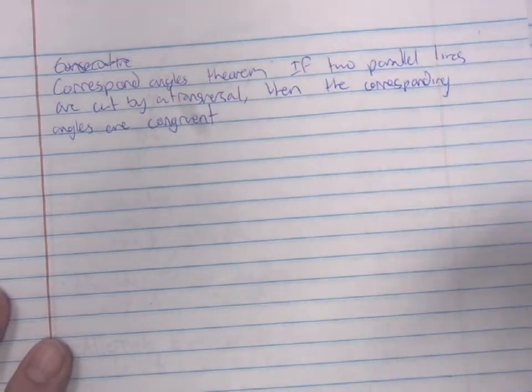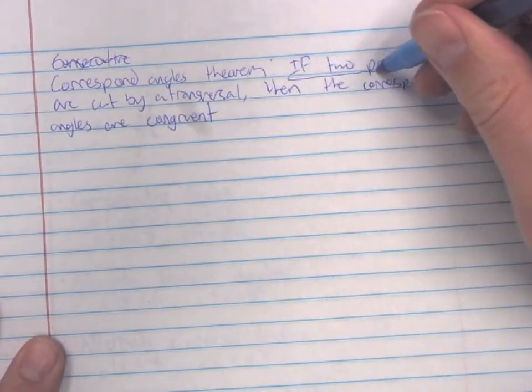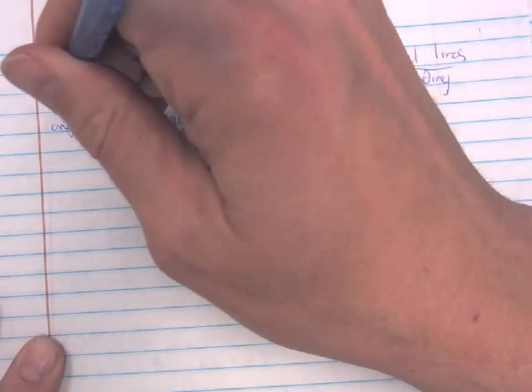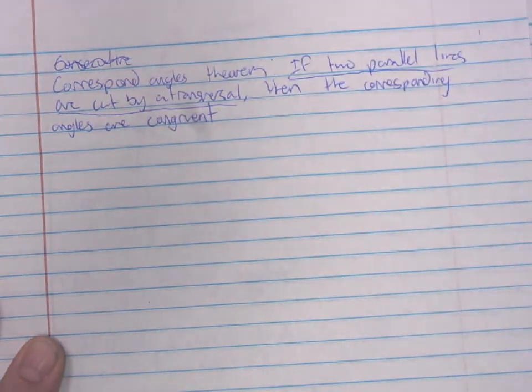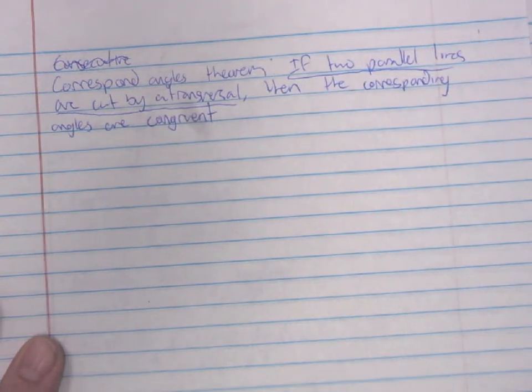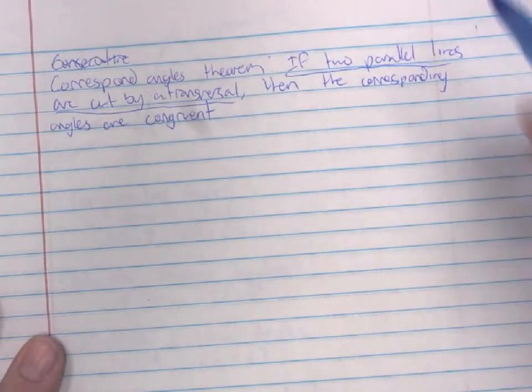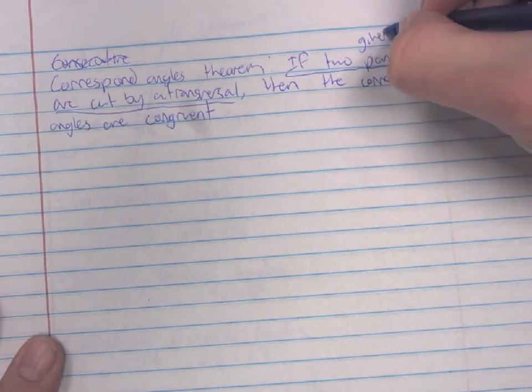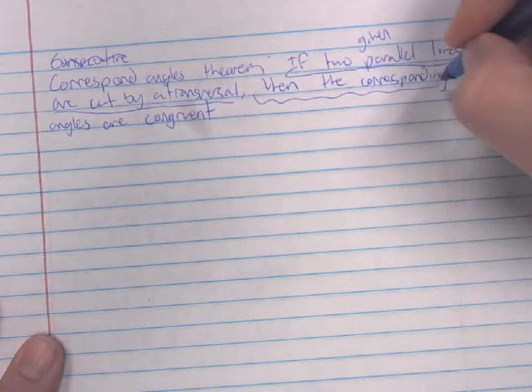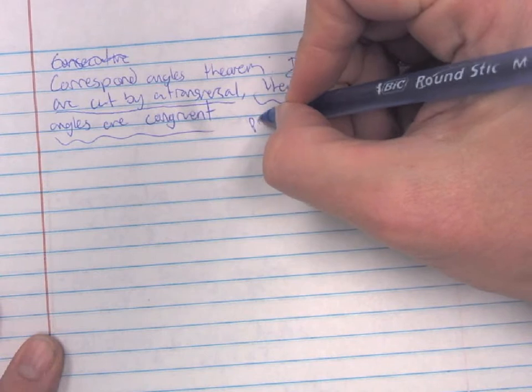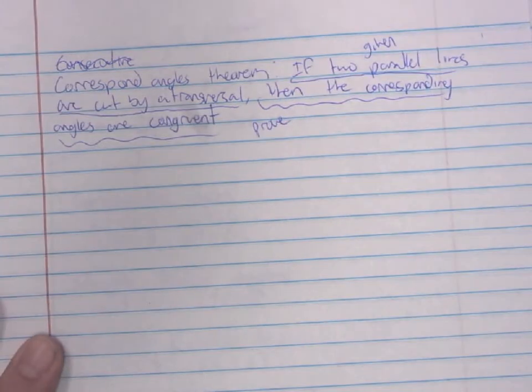All right, so we got to start with parallel lines. The if part, again, is the part that we're going to assume. So we need parallel lines, we need a transversal. The then part is what we're trying to prove. So here's the given, okay, and then this stuff is what we want to prove. Assume the if, prove the then.